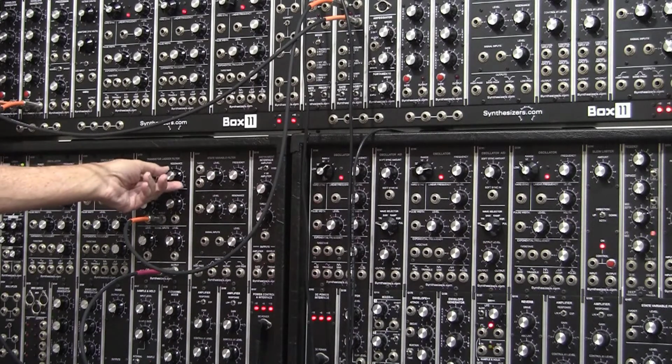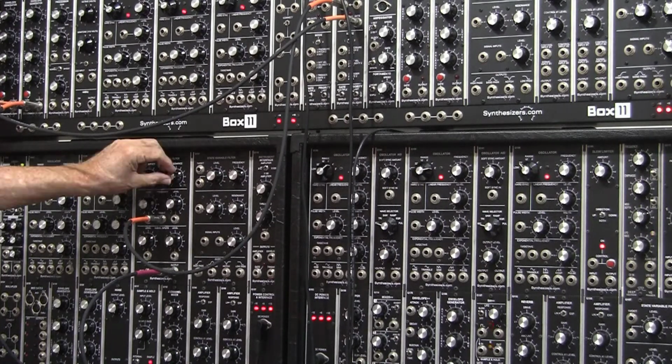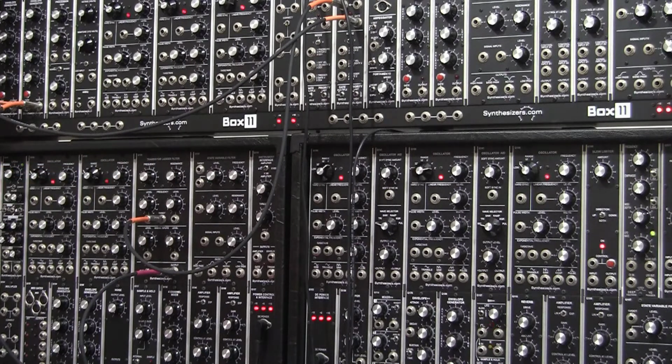Well, you can turn it a little higher and go a little lower. Okay, so that's set to low C there.